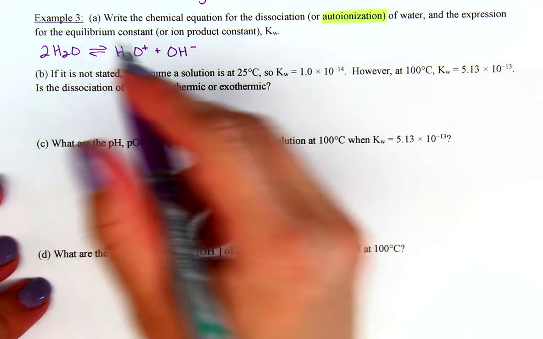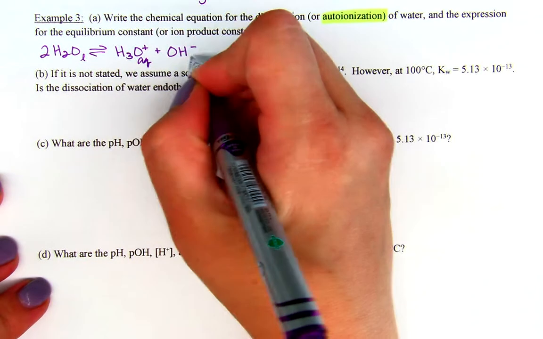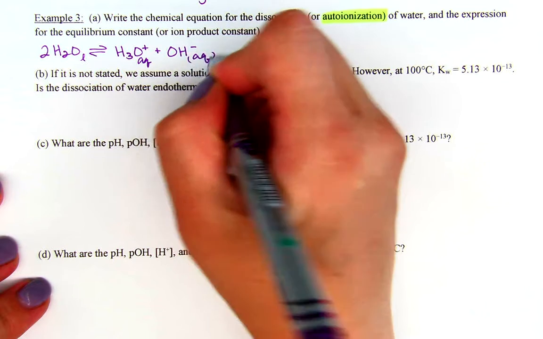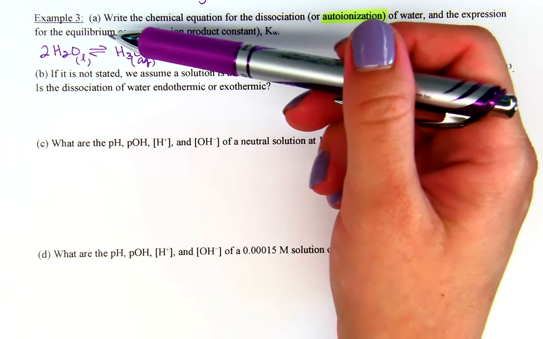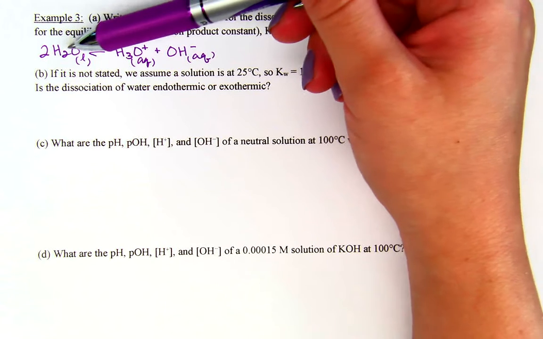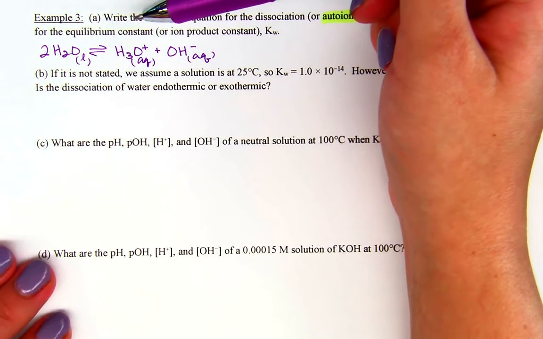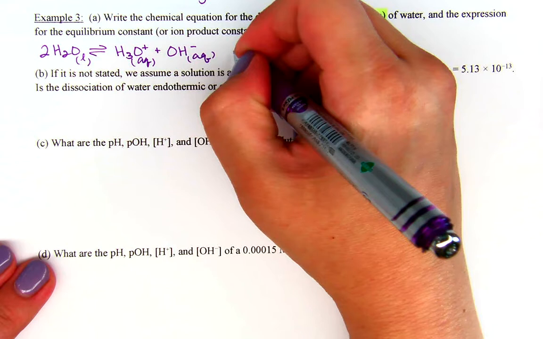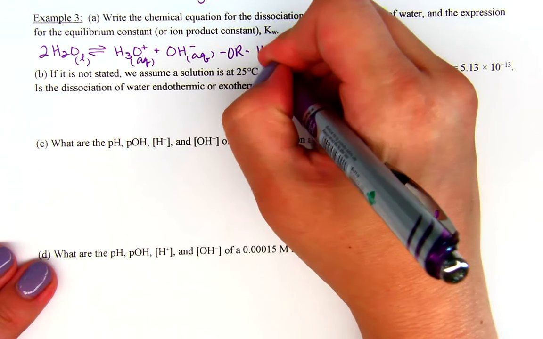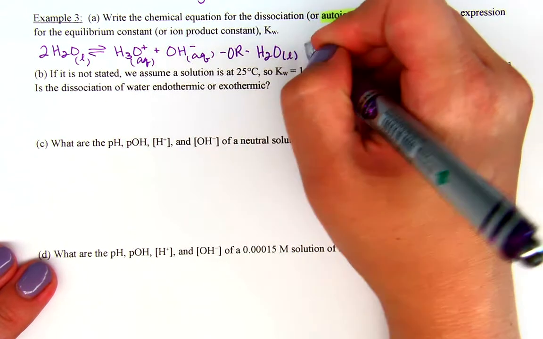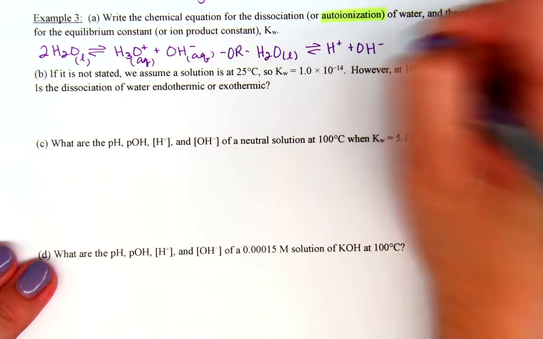Okay, so this water is going to be liquid. H3O plus is aqueous, and hydroxide is aqueous. So what happens is one of the waters broke apart, and it gave its hydrogen ion to the other water. Now you can also write this as a net ionic, so you will also see this, or written as H2O liquid, just one of them, goes to H plus OH minus.